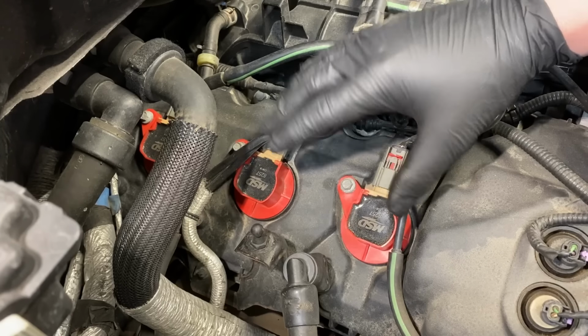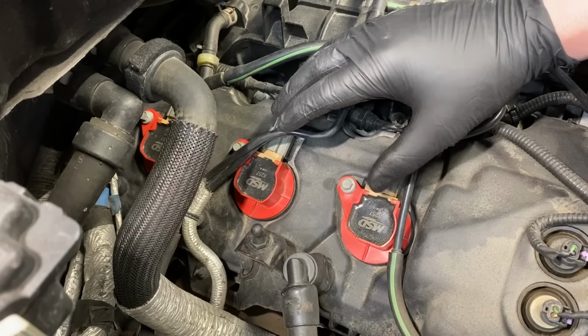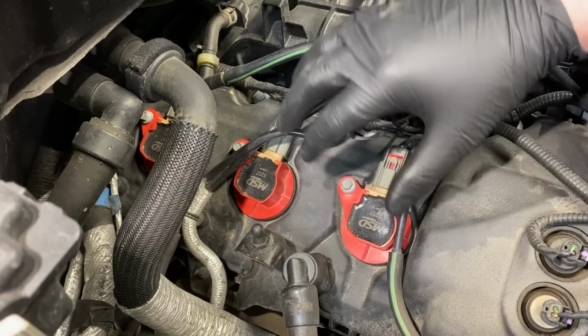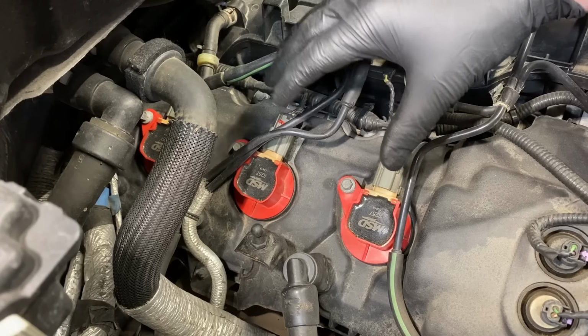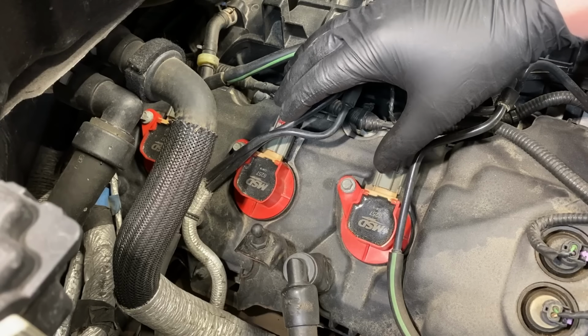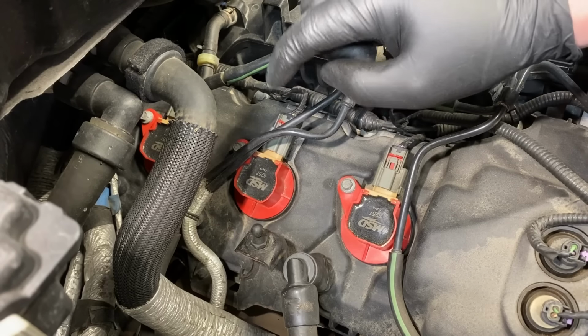These newer vehicles, like the 3.5, 3.7, even the newer 4-cylinders, the coil part right here is much, much bigger, so they're very, very reliable. I've never seen one of these actually fail. 99% of the time, it's the plug, so you want to go after the plug.